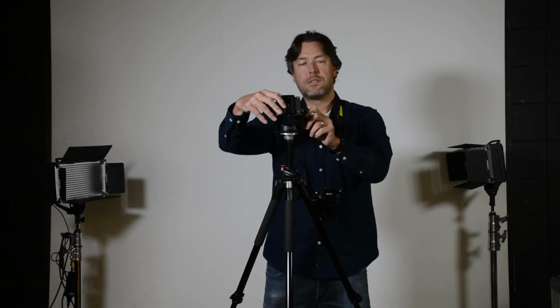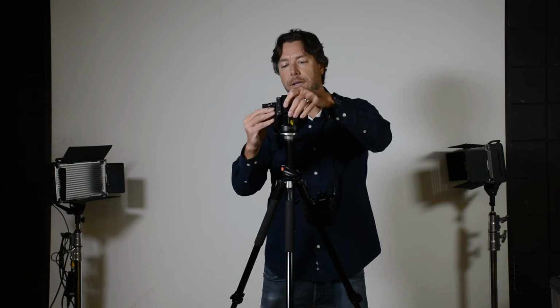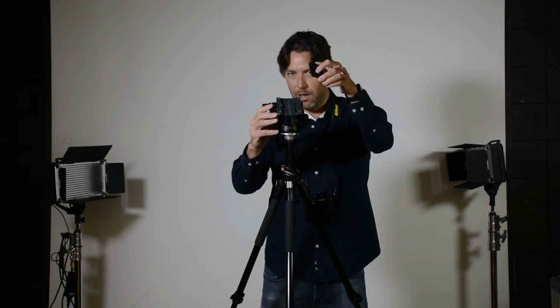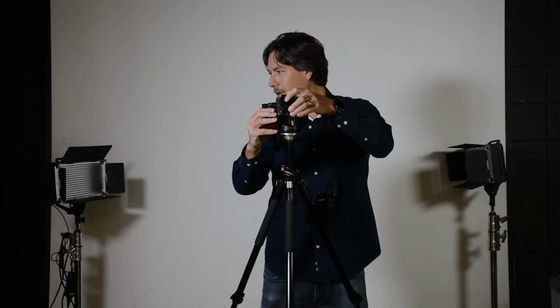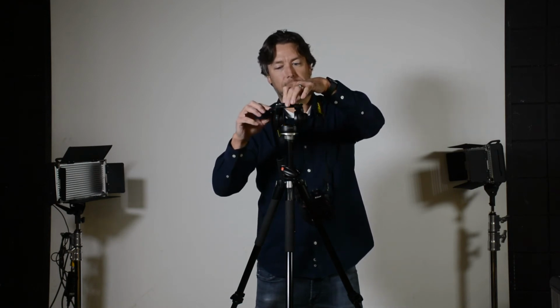Each tripod has, at the top, what is called a shoe. Each one will come off slightly differently depending on the type of tripod. We've got 4 different types of tripods in the room. But again, they all have a shoe, and there is a release.